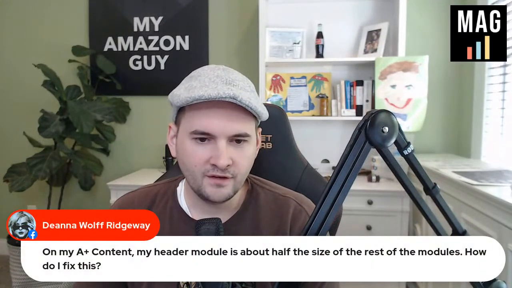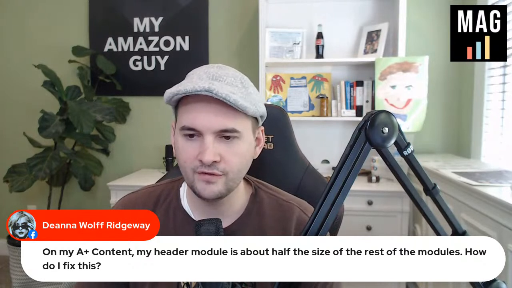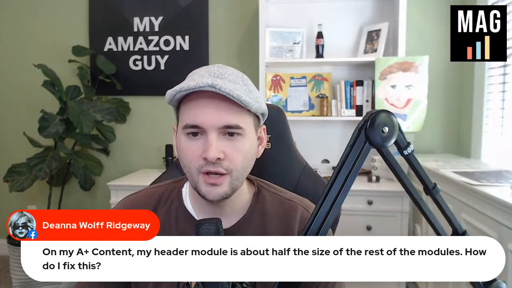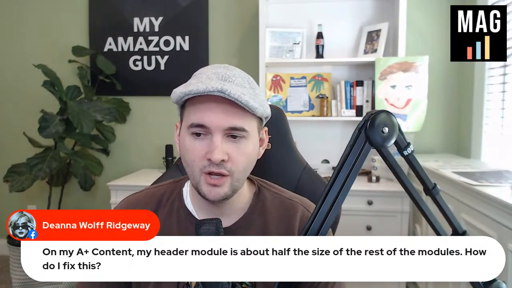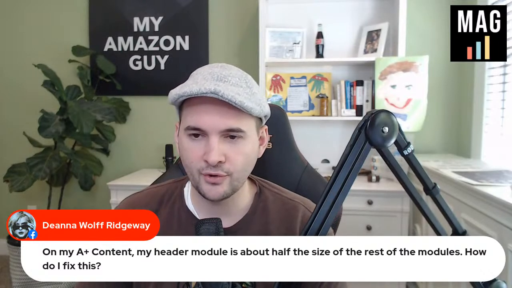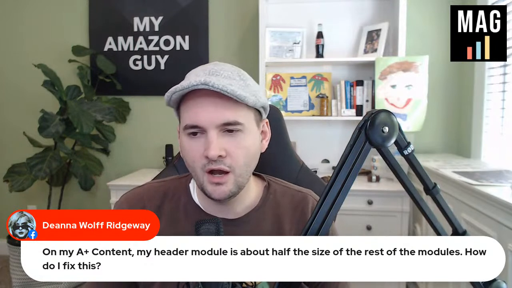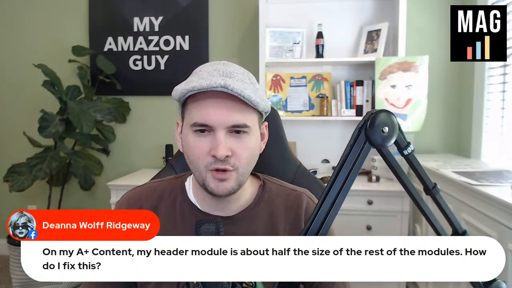On my A+ content, my header module is about half the size of the rest of the modules. How do I fix this? You can't. It's meant to be half the size. It's supposed to be a logo. You could leave it blank, and you could make the top module a bigger logo size if you prefer. It won't leave a blank space. But generally speaking, I fill in every module. There's no reason not to. So just put a smaller logo in there.